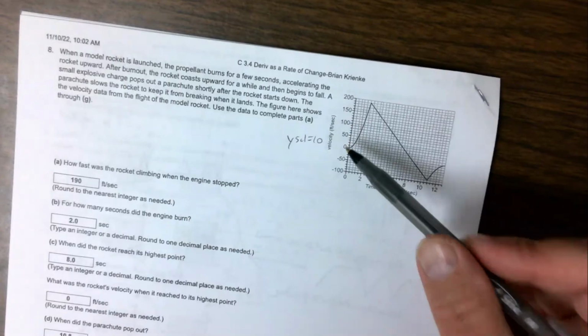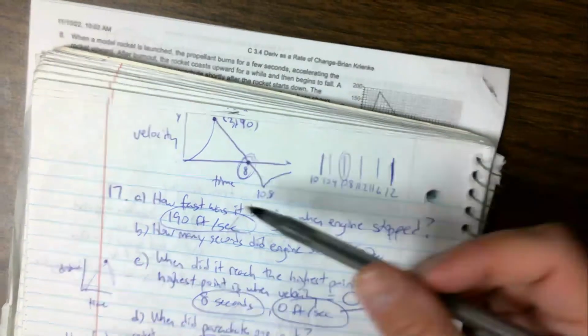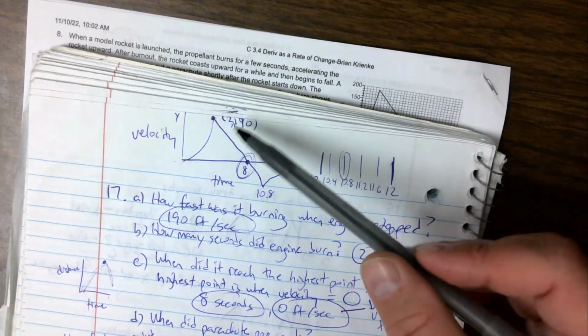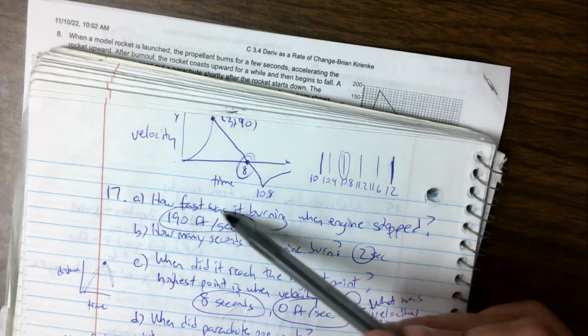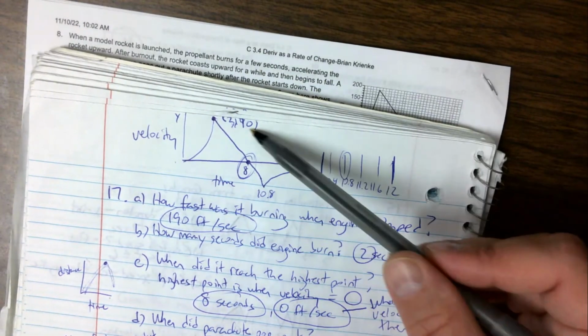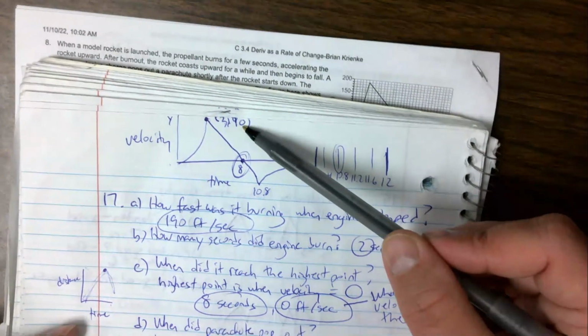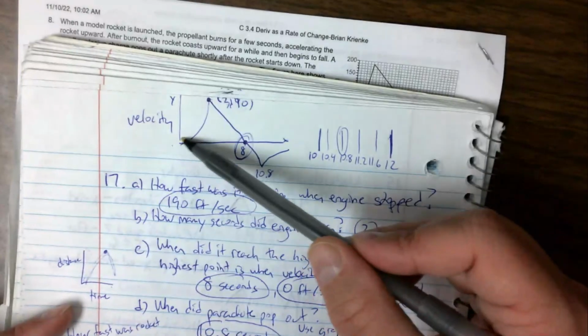And like on mine from the book, my maximum point was at 2,190. And so how fast it was burning when the engine stopped was 190, because that's your Y value. And then the seconds corresponding with that is it burned for 2 seconds.